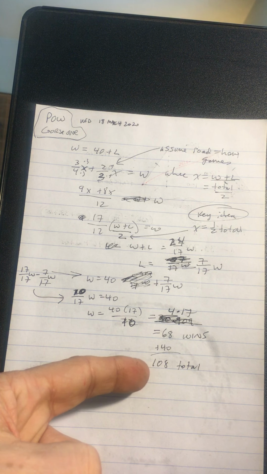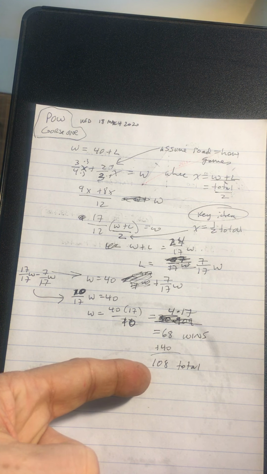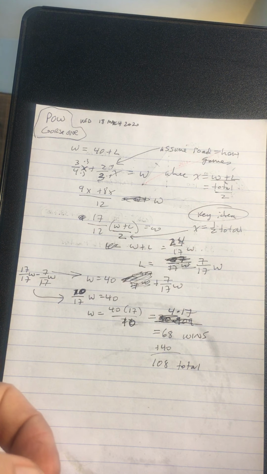this total may not be right. Let me think about that. Yeah, to get the losses, you'd have to do 7 over 17 times that, which would be, let's see if that's true.